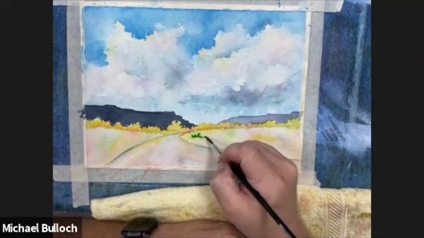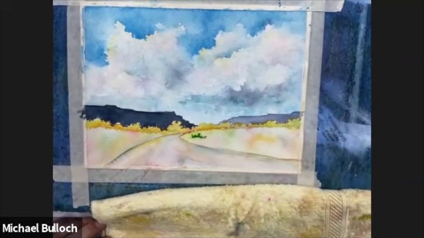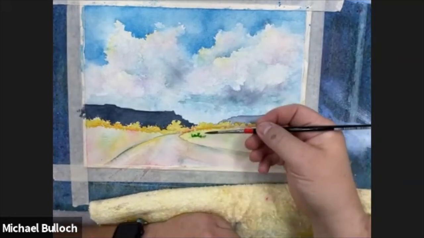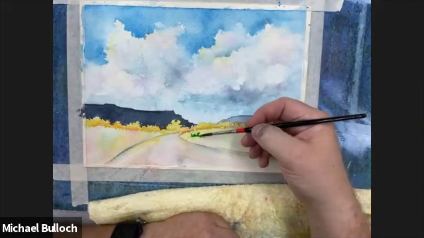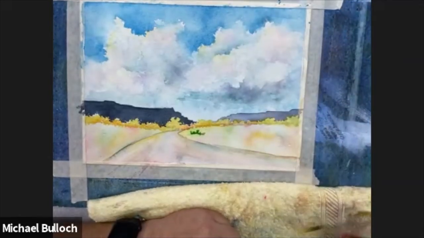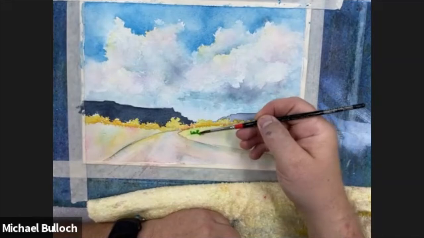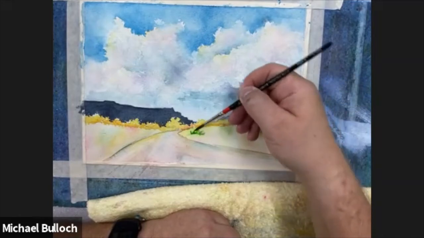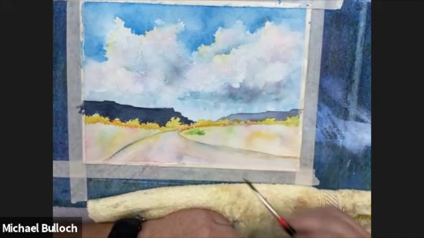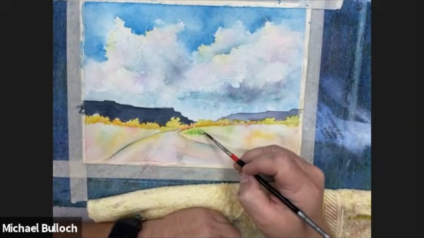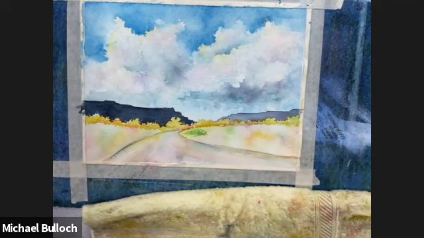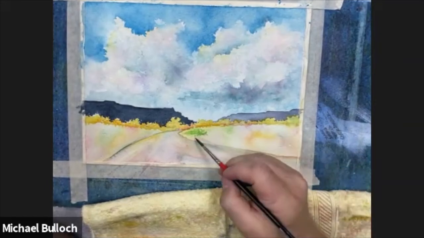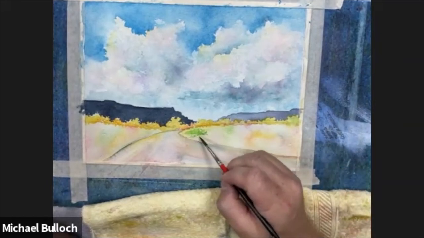So I'm just going to kind of, and I know that maybe doesn't look like a grass shape, but once I've put that color down, it's very similar to what we've done everywhere else. I'm going to come back in with a completely clean brush that's a little bit dry, and pick up some of this. So it just becomes kind of this shape that mimics grass.